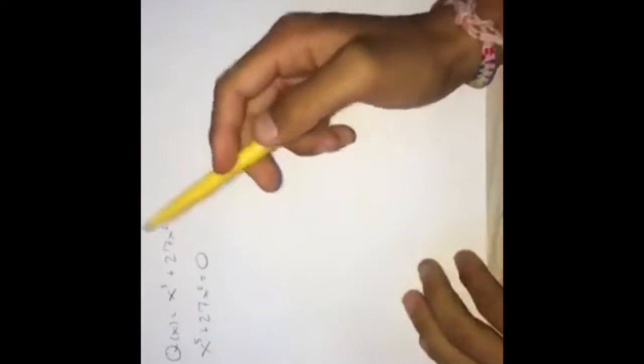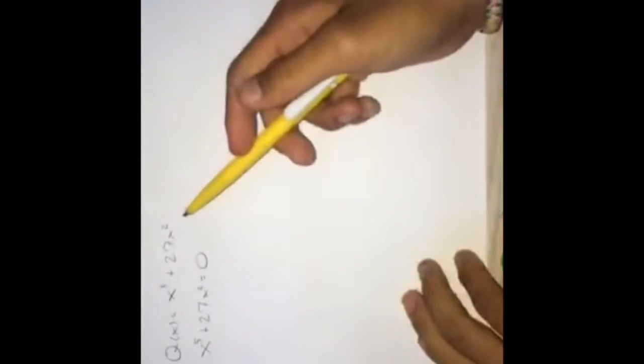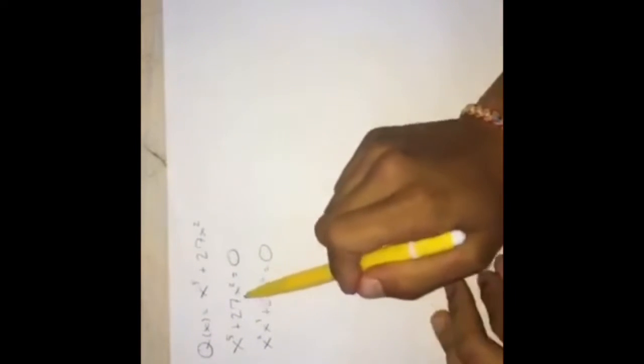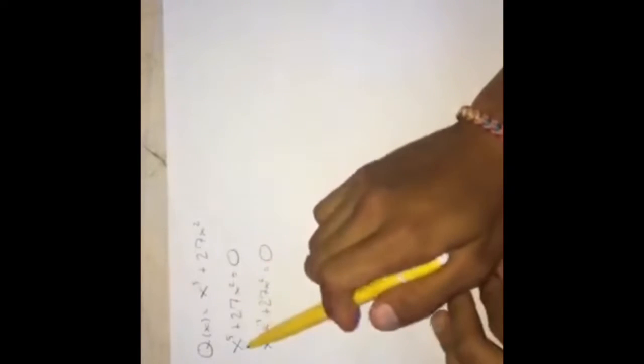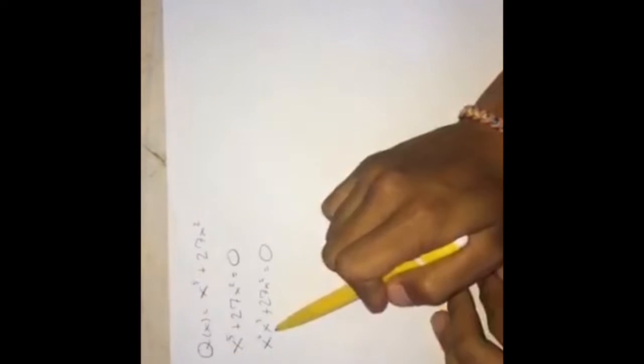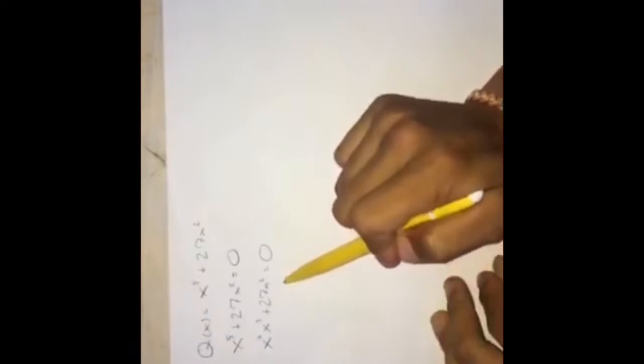And in order to solve for x, you have to factor the left side of the equation, and I'll be back when I've factored out the left side. And so what I've done here is I've factored x squared out of x to the fifth to get x squared times x cubed plus 27x squared, and that's still equal to 0.